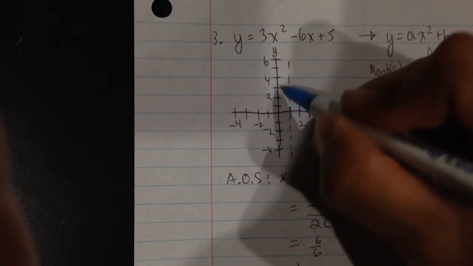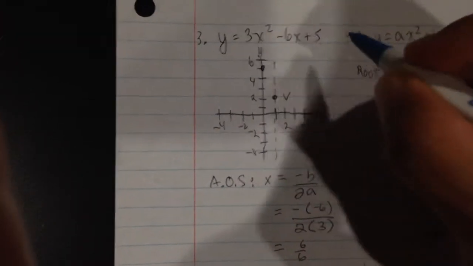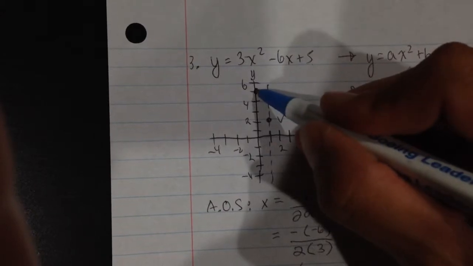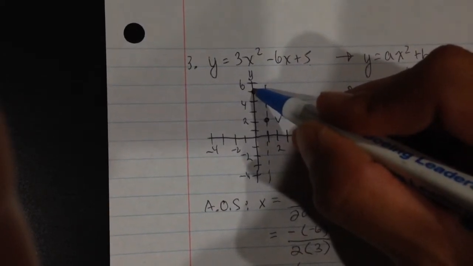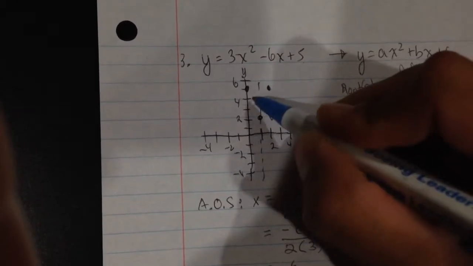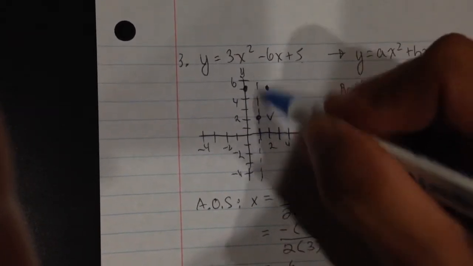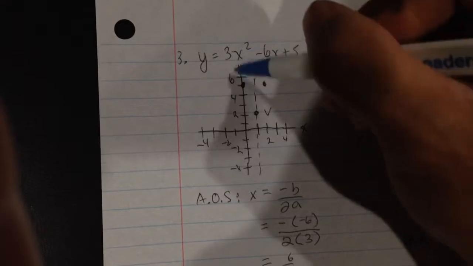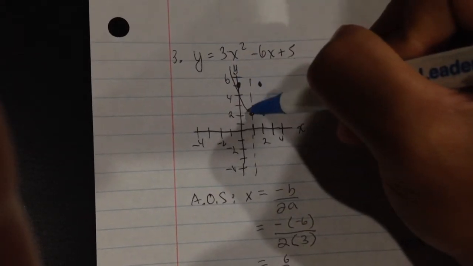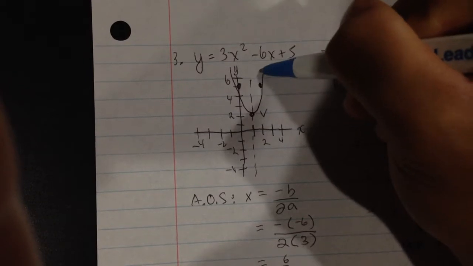So let's locate that on your graph. (0, 5). Being that a parabola is symmetrical through the axis of symmetry, I know that if this is (0, 5), there should be another point at (2, 5) right here, which is equidistant from the axis of symmetry. Now I can complete my graph, my parabola, and draw it as symmetrical as possible.